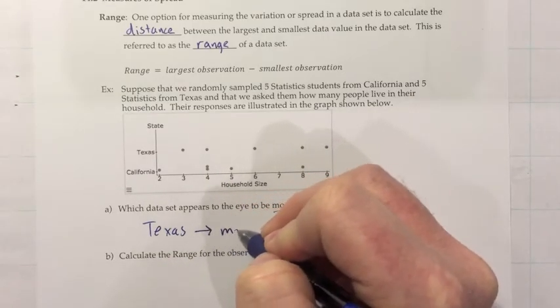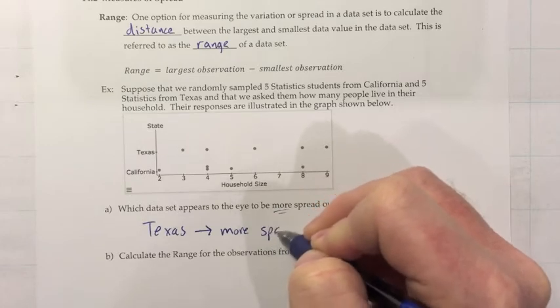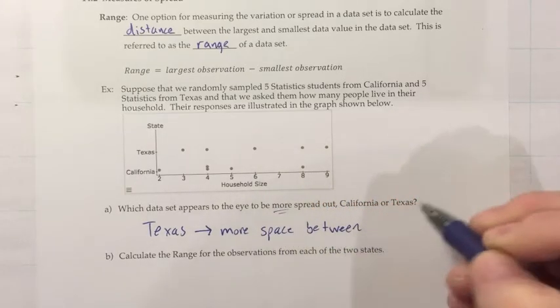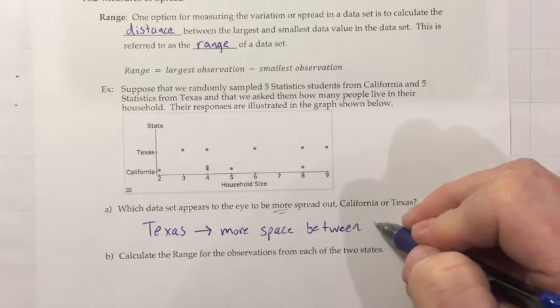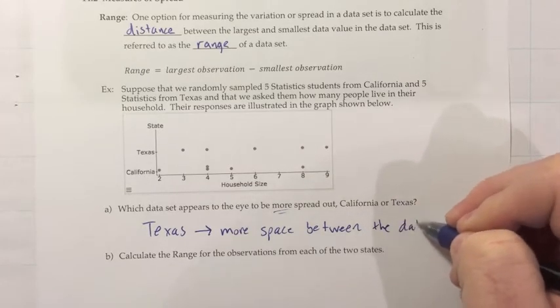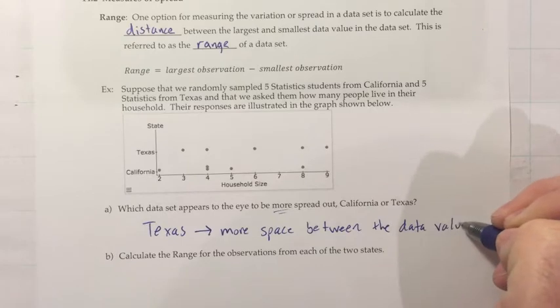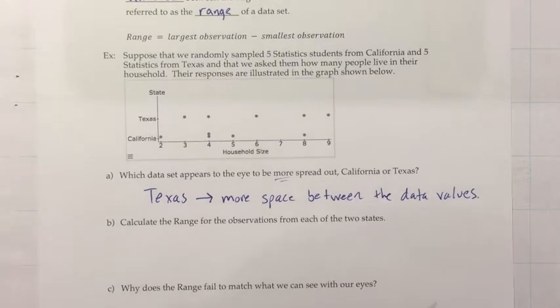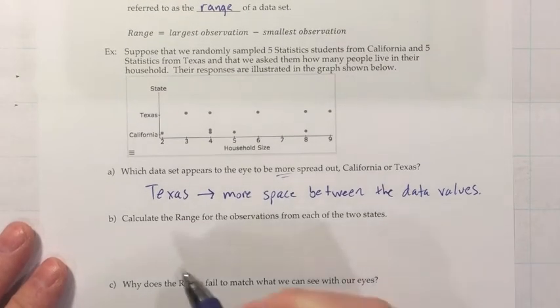More space between the data values. They didn't ask to explain, I guess, but that's what caught my eye. And I don't need to write too much here, given they didn't ask us to explain, but also the cluster in California is what made me think that one was less spread out. So now they want us to calculate the range for the observations from each of the 2 data sets, and the idea would be to see if that matches what we saw by eye.